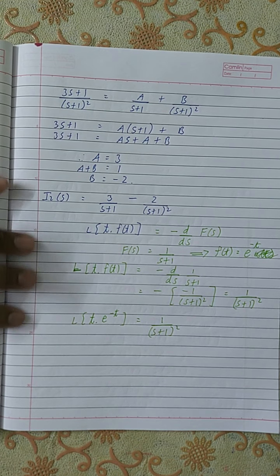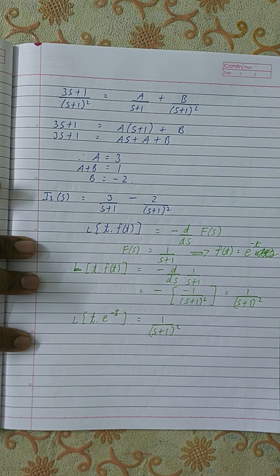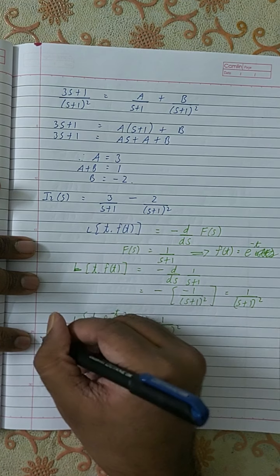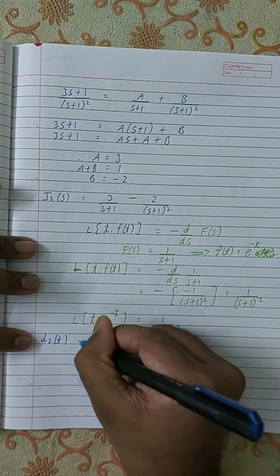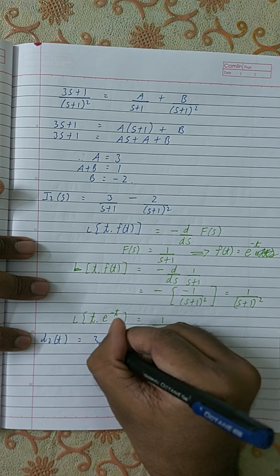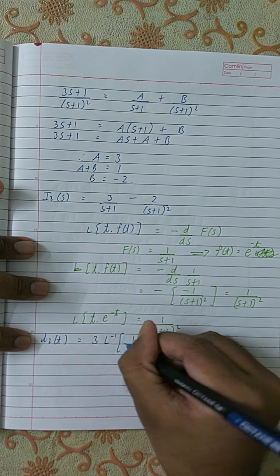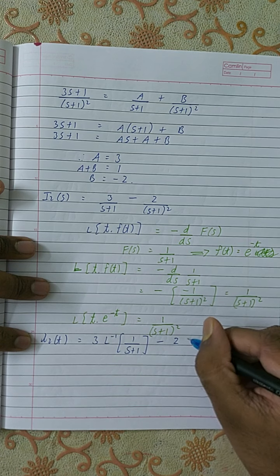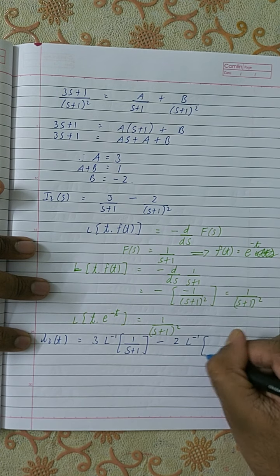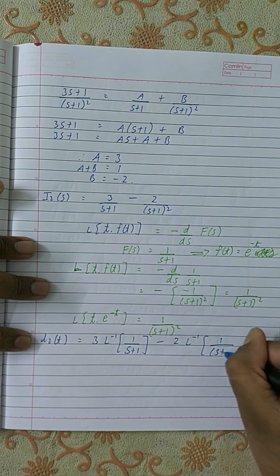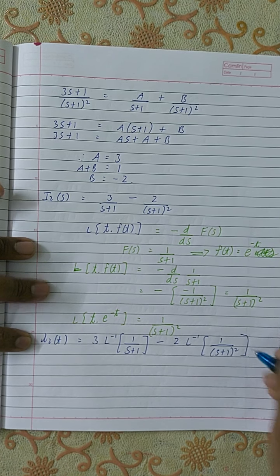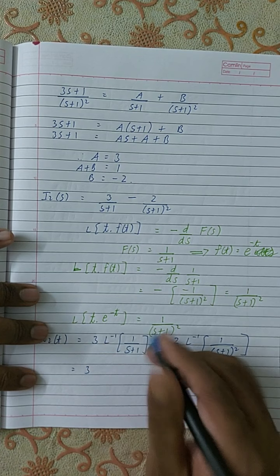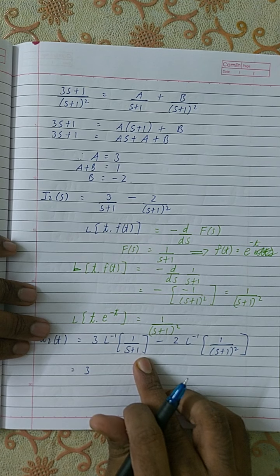So therefore, now I can say that I2 of t is actually equal to 3 into the Laplace inverse of 1 by s plus 1, minus 2 into the Laplace inverse of 1 by s plus 1 the whole square. Okay, and we know that the Laplace inverse of 1 by s plus 1 is e raised to minus t.